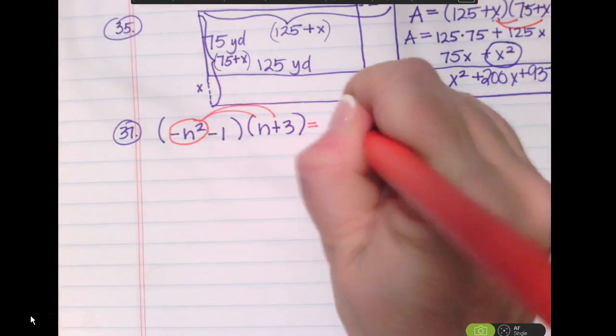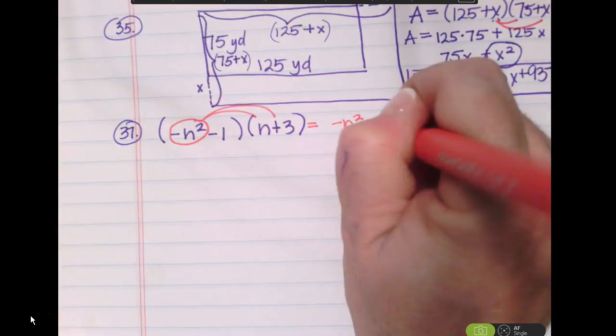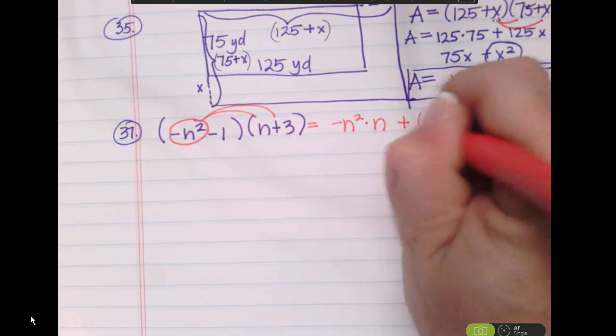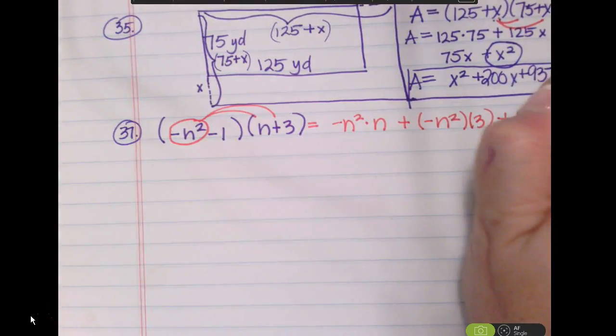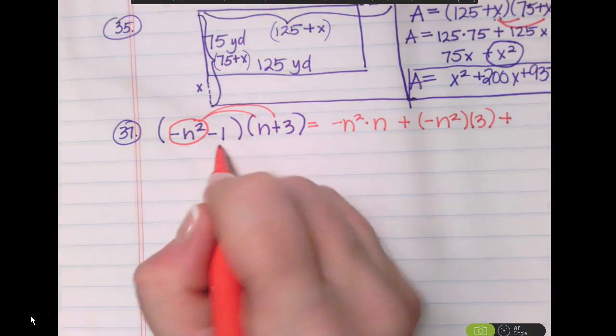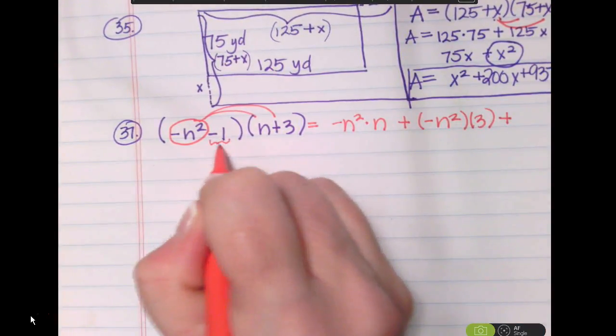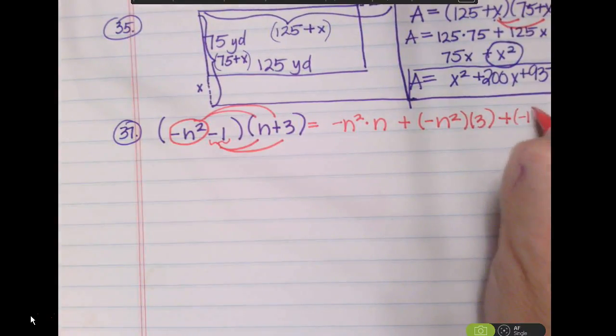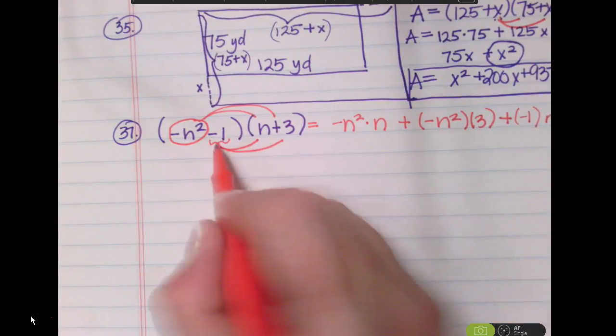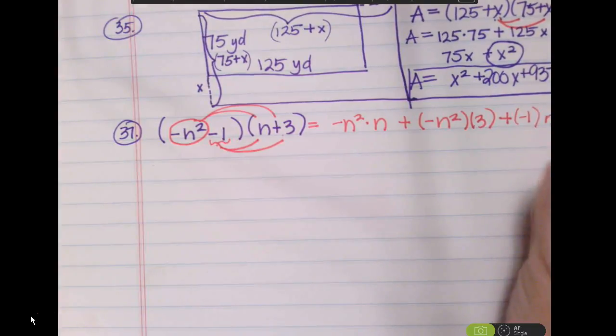So here I've got negative n squared times n plus negative n squared times 3 plus, and then I'm over to the other side, so now I've got my negative 1. So negative 1 times n, and then negative 1 times 3 is minus 3.